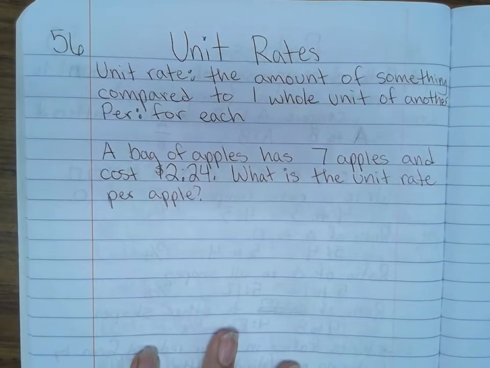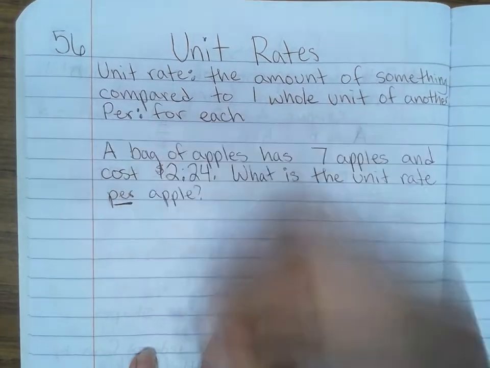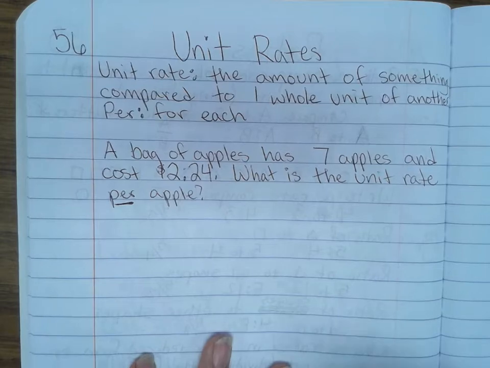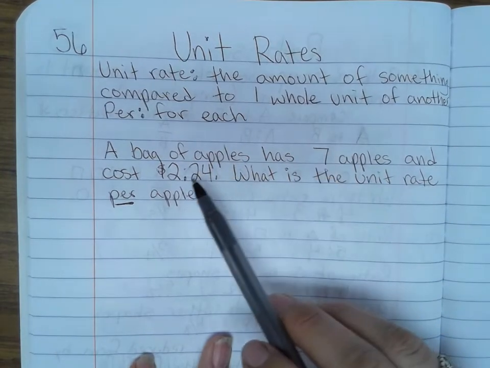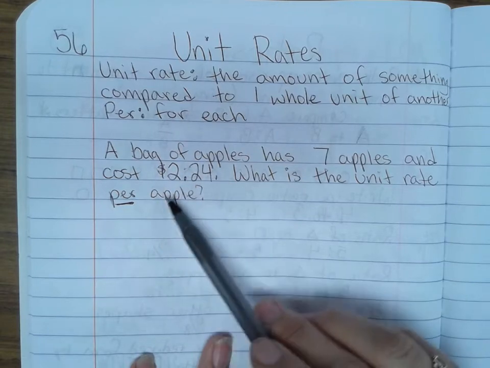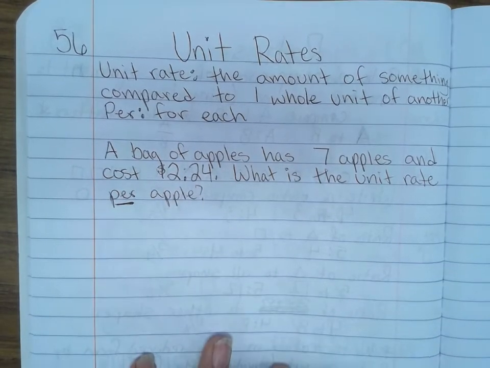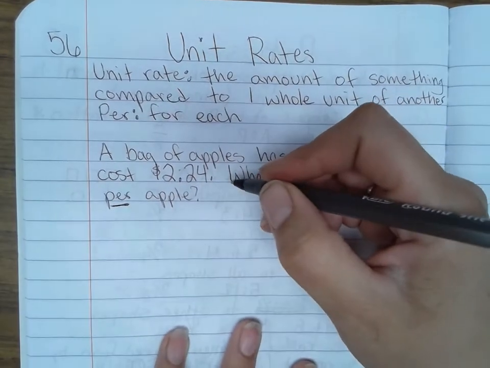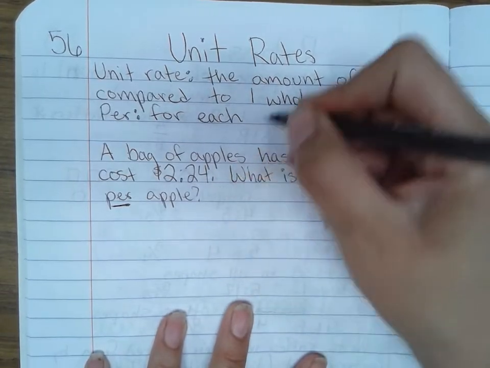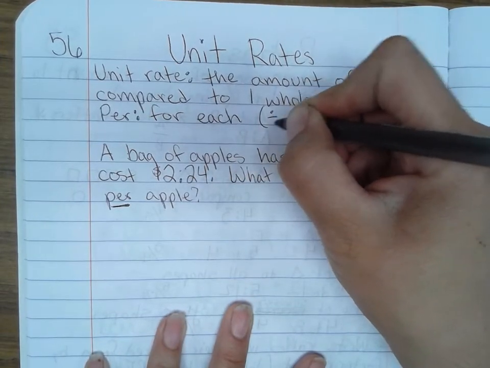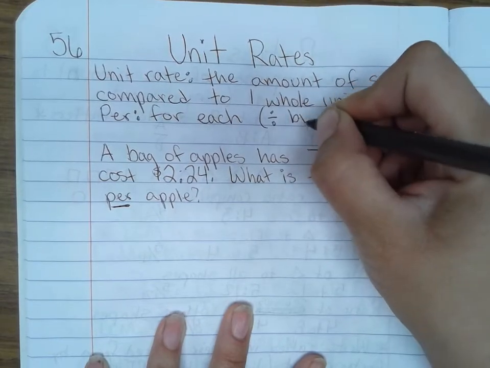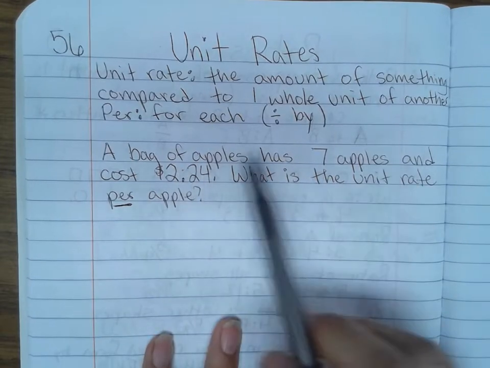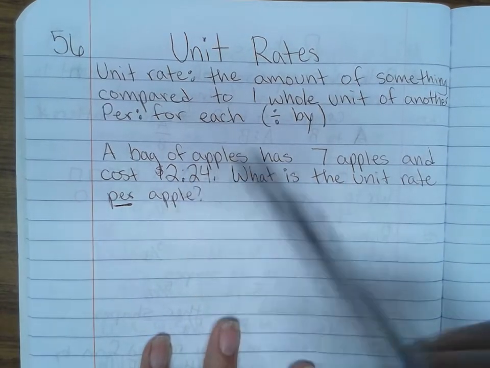Okay, what I want you to underline in this is the word per. That means for each apple. So if I'm trying to figure out the cost for each apple, I know how many apples I have. I know how much it costs for all of the apples. I want to know for each apple. So I'm going to divide by the apples. So up here, by per, I want you to write divide by. So here I'm going to take the price and I'm going to divide them by the apples.